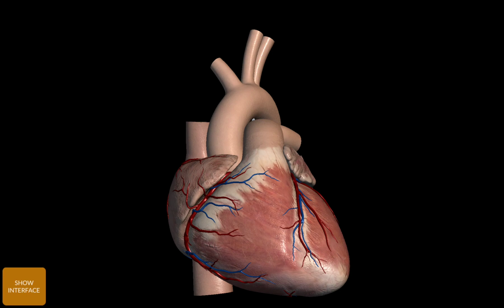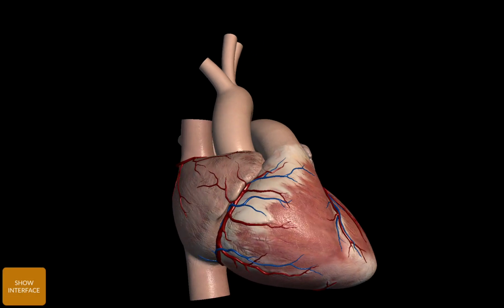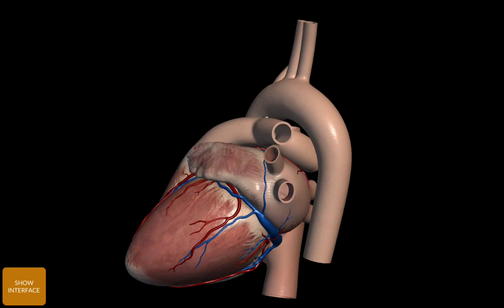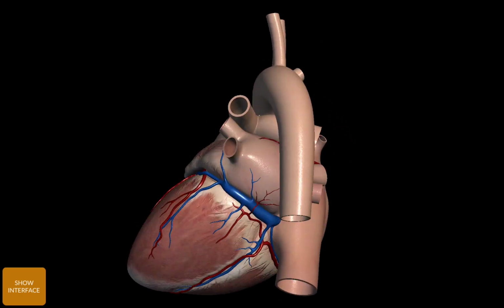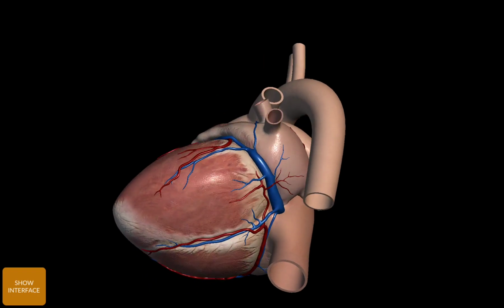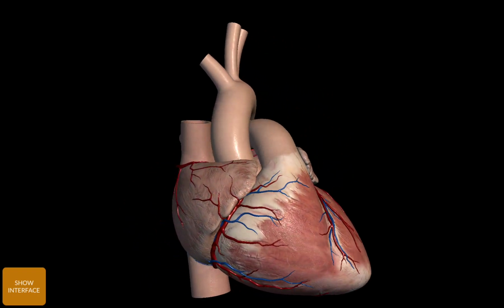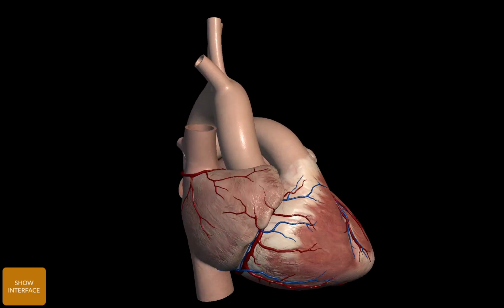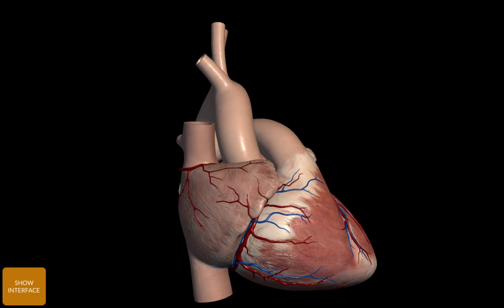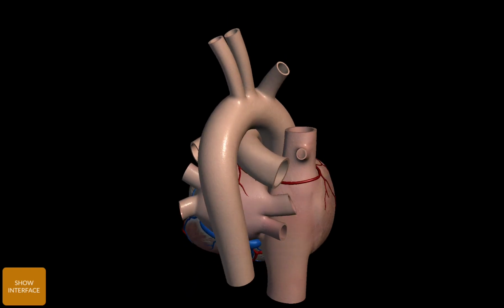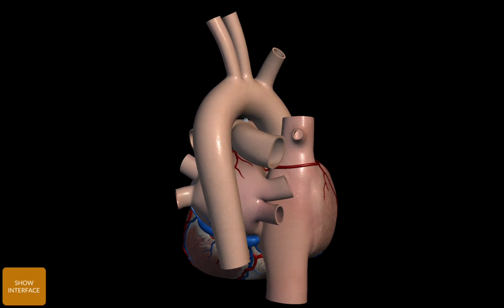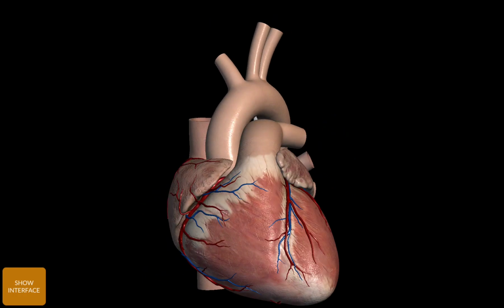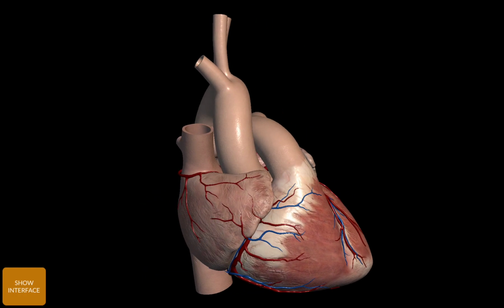Here you can see the heart nicely. It is somewhat globular, and you can see it is pyramidal in shape. Then you can see its base. This is the base. In the base, it is connected to great vessels, and otherwise it lies freely within the pericardium.